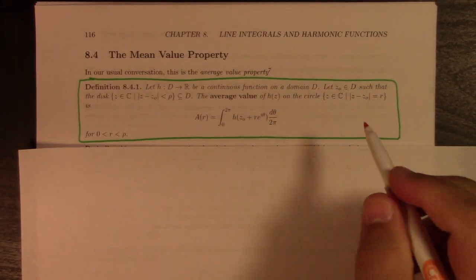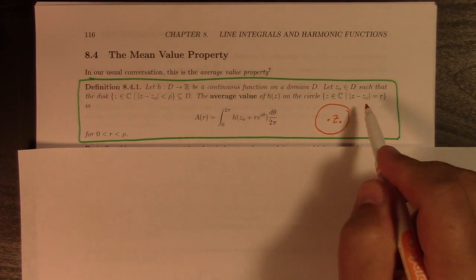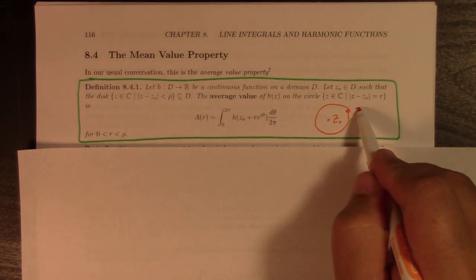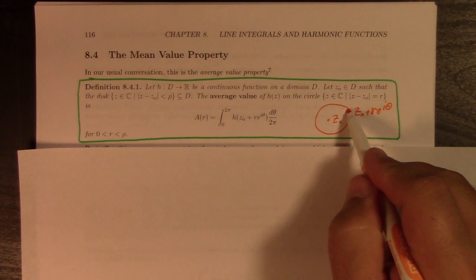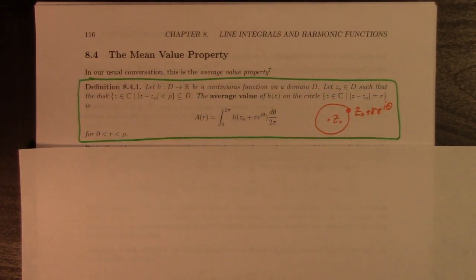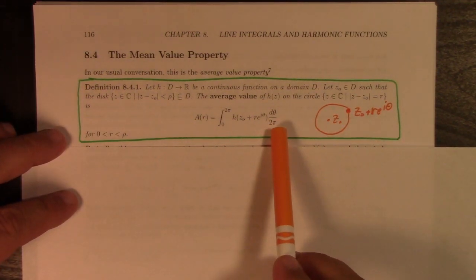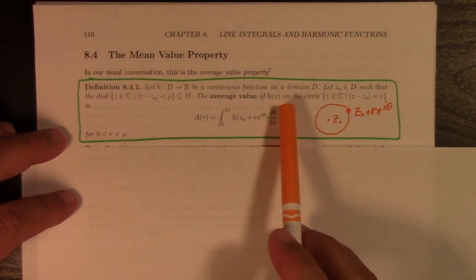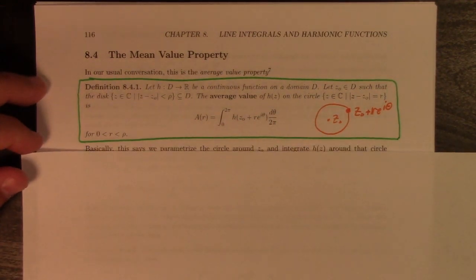A typical point on the circle centered at z naught would be this point here, z naught plus r e to the i theta. That would be a parameterization of the circle going around z naught at radius r. And so we add those values up and then divide by 2 pi. That gives us the average value of h on the circle. Alright, so that's the definition.